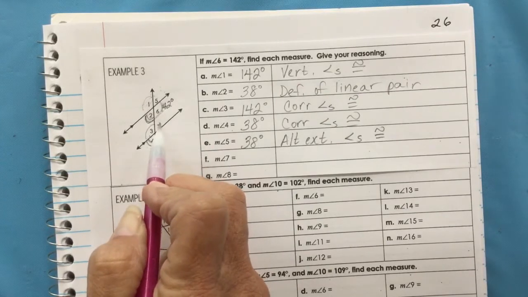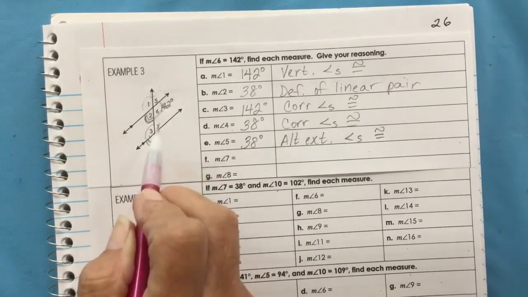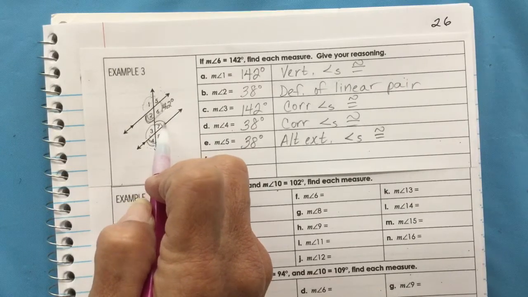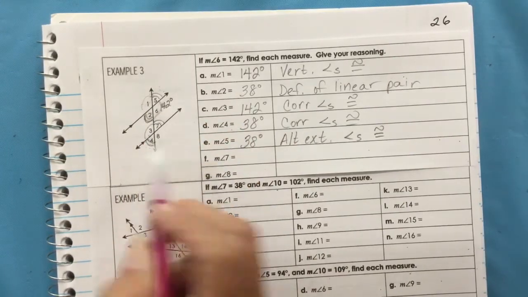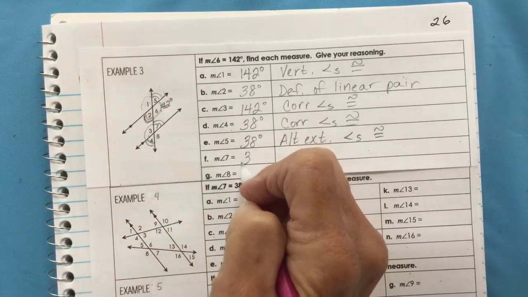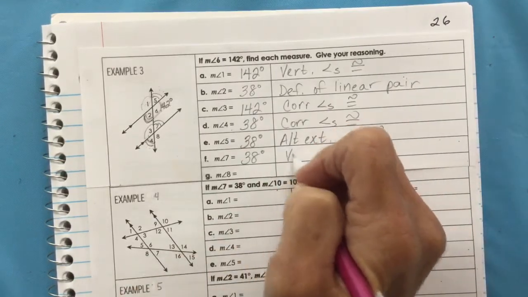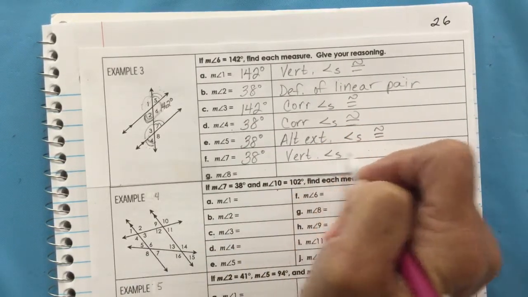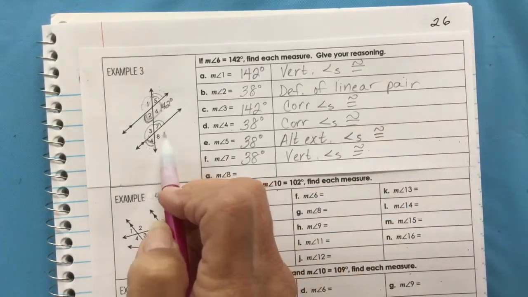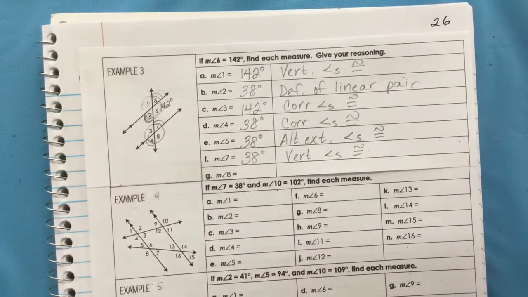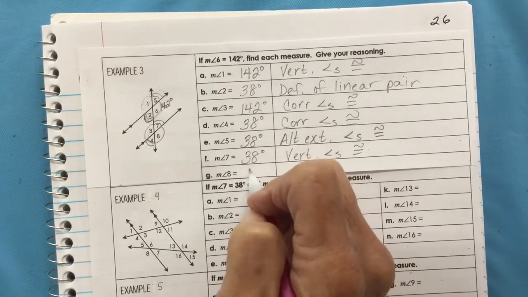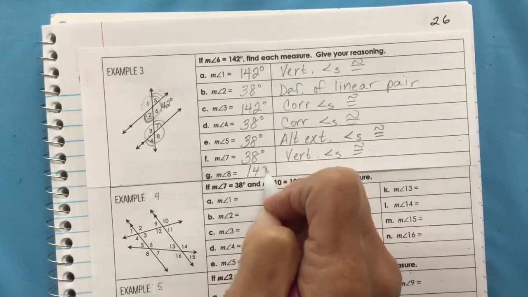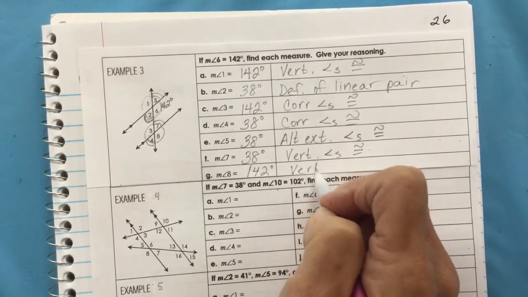Angle 7, there's a lot of ways that we could figure out 7. I'm just going to go with 4 and 7 being corresponding. I forgot to mark angle 5. Let me put a double arc for 5. 4 and 7 are congruent, so it's also 38 degrees, and that's because they are vertical angles again. And then angle 8 here is congruent to angle 3 because they are vertical angles. So angle 8 has to be the same as angle 3, therefore it's 142 degrees, vertical angles.